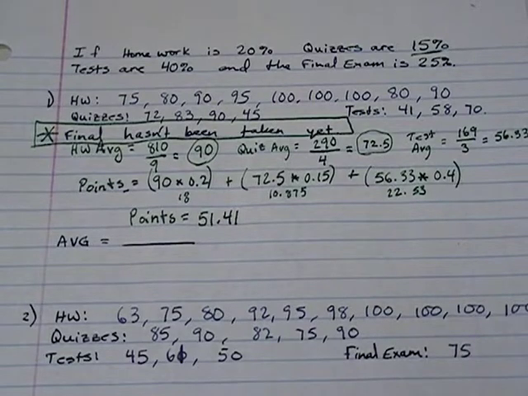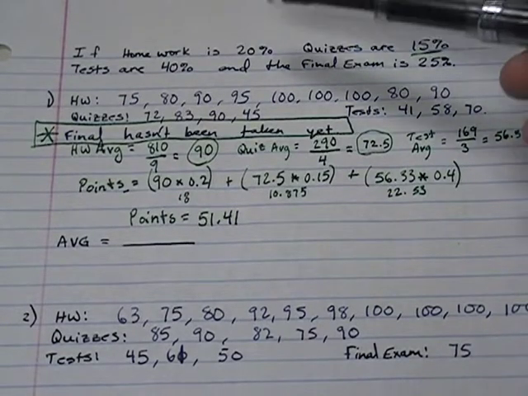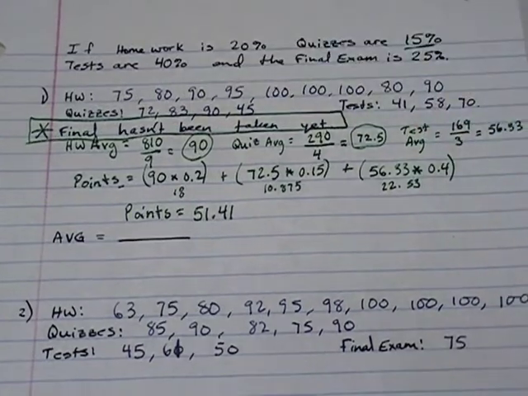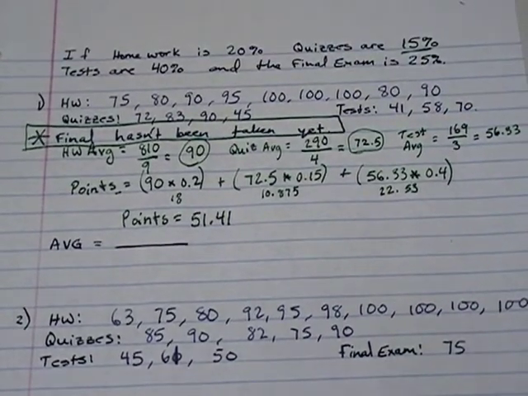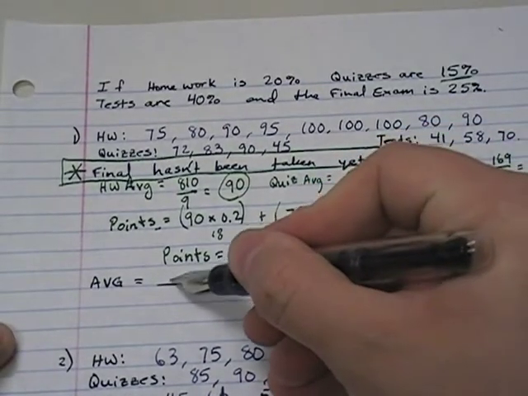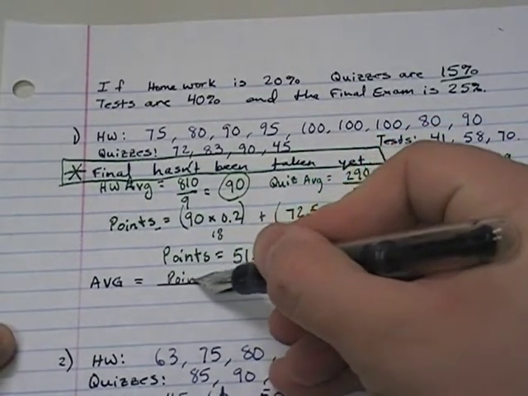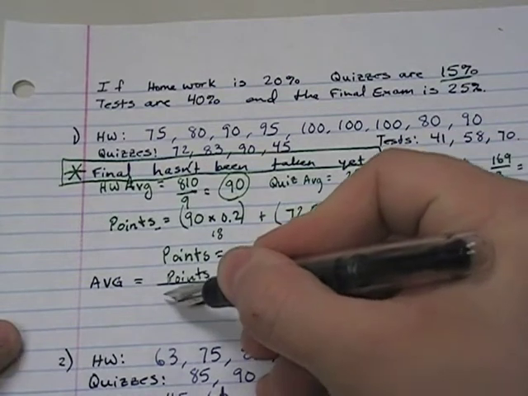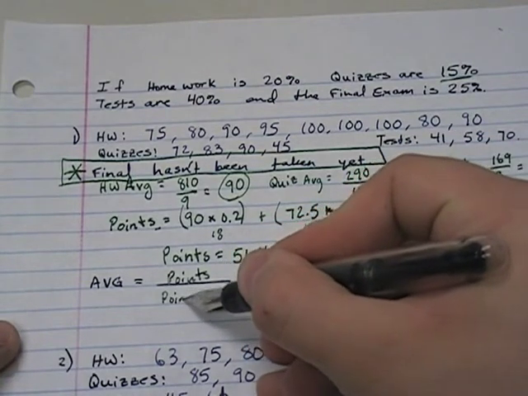Well, how much of the course have you completed? Well, if you look at 20 plus 40, that makes 60. Add another 15, that's 75. You have completed 75% of the graded material in the course. So to find your average, you're going to take your number of points divided by what I call points attempted.